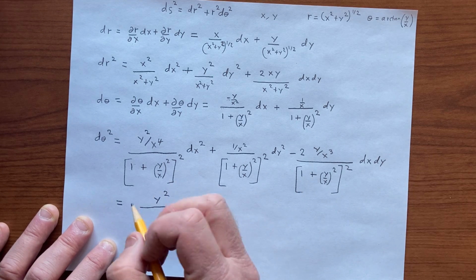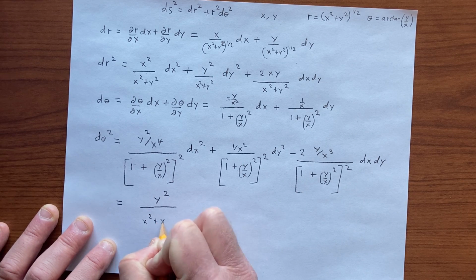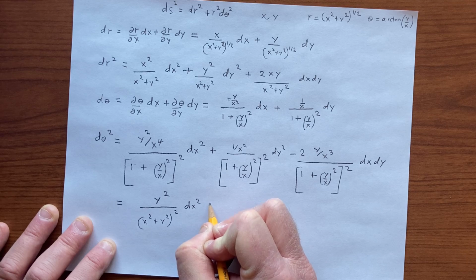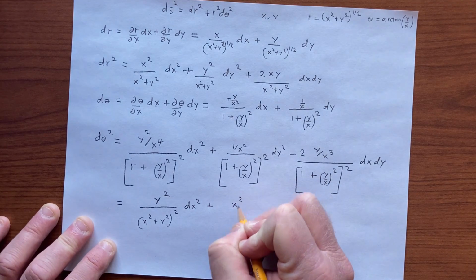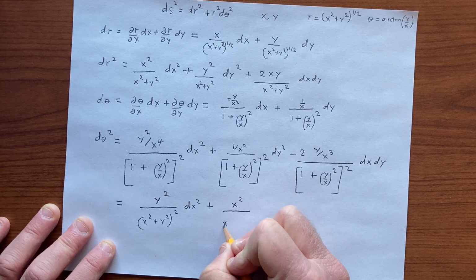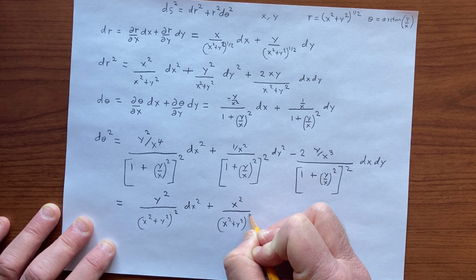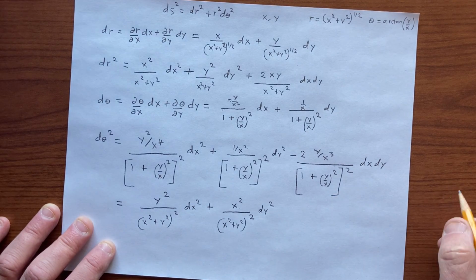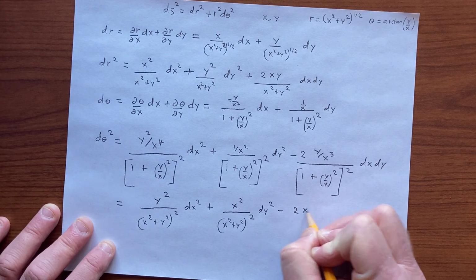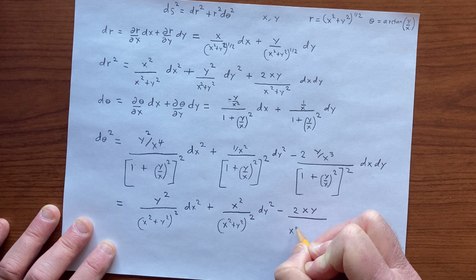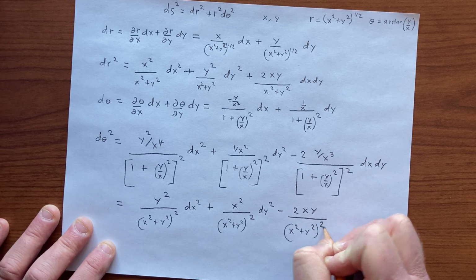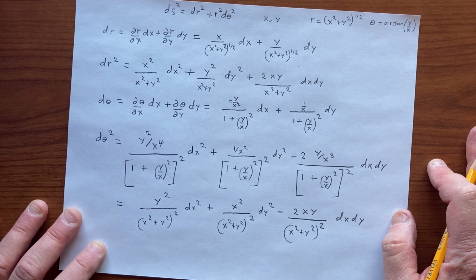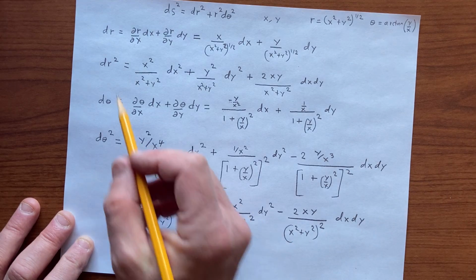So that looks like 1 over x squared plus y squared dx squared plus x squared over x squared plus y squared dy squared minus twice xy over x squared plus y squared dx dy. And so we have dr squared here.